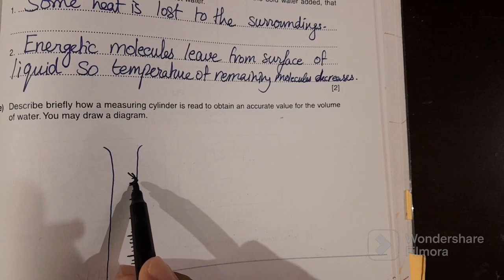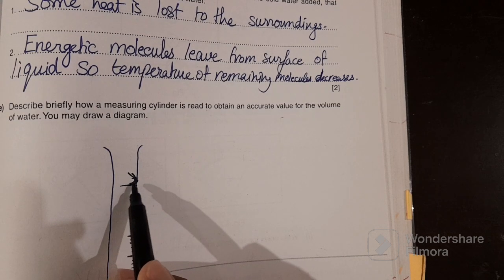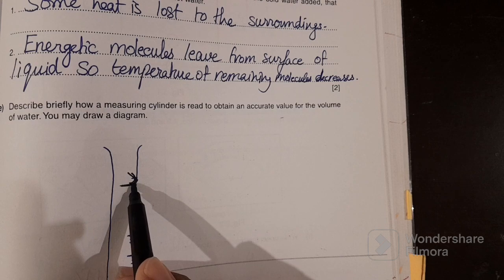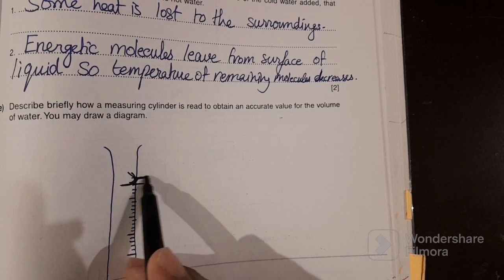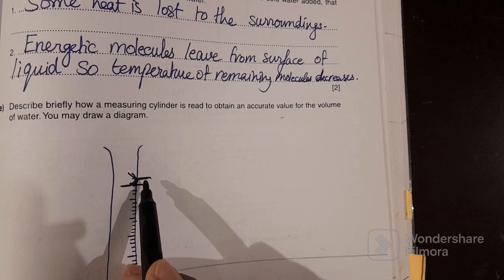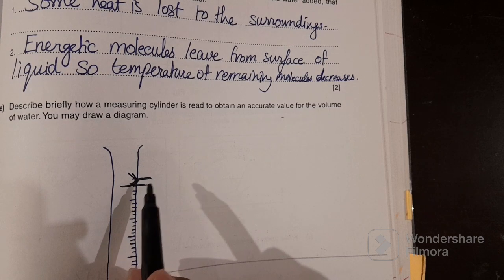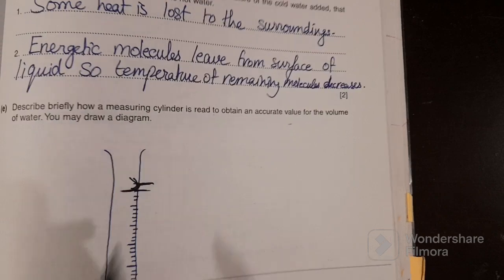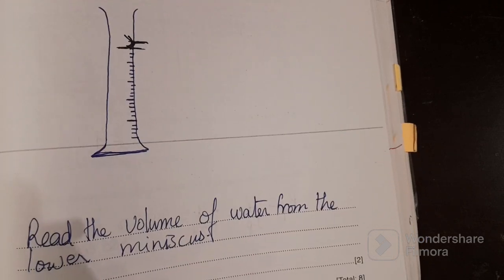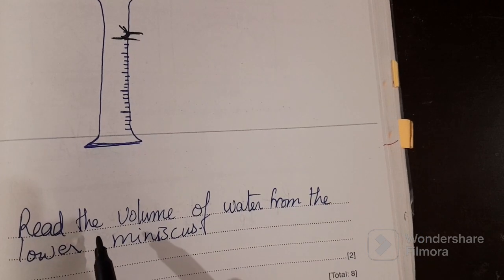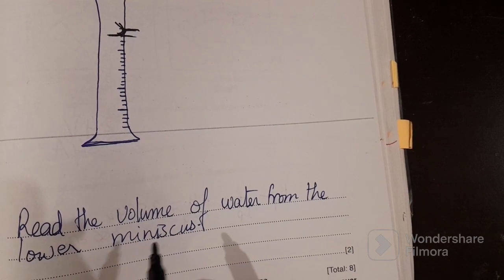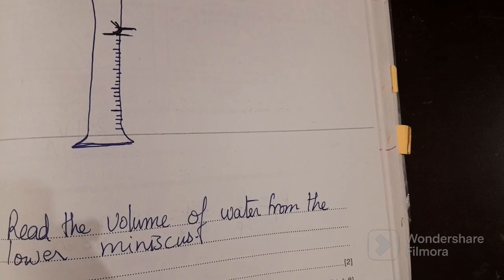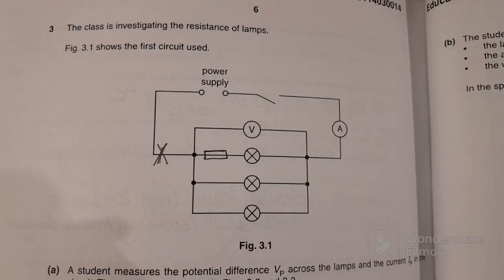So if it is bending downwards, you have to look from the lower meniscus, not from the top meniscus. If you look at the top meniscus, that will be inaccurate and the experiment will be invalid. So this is what we will write in part E: read the volume of the water from the lower meniscus, not from the upper meniscus.